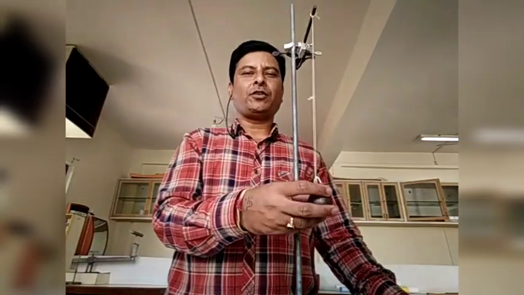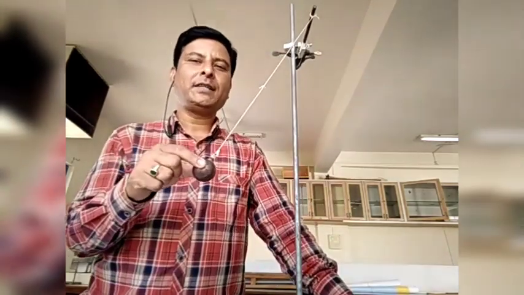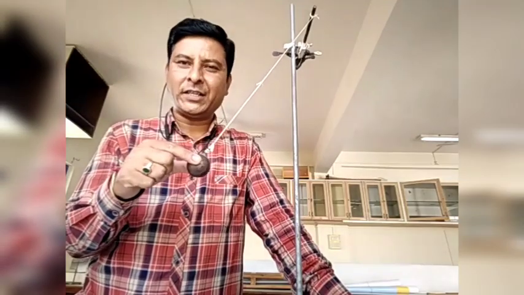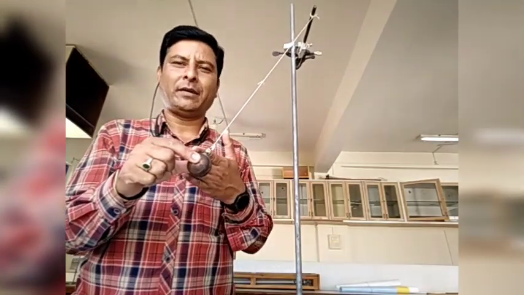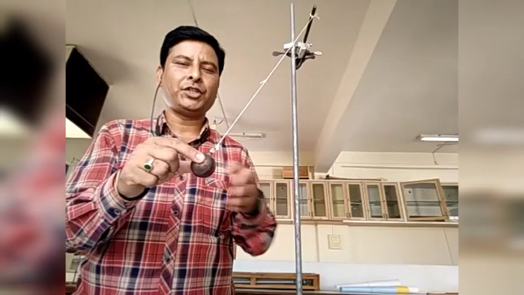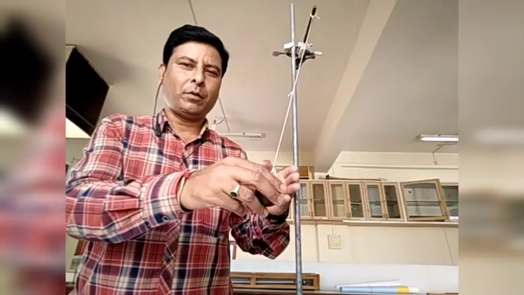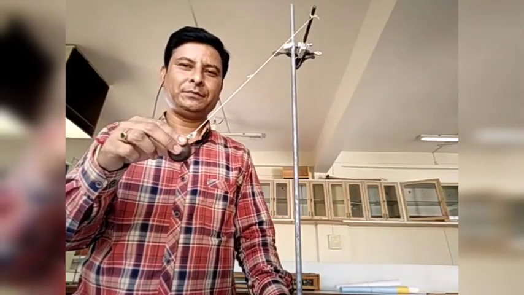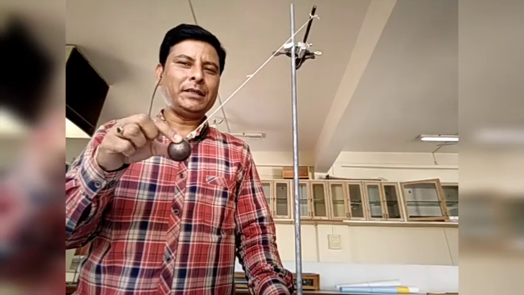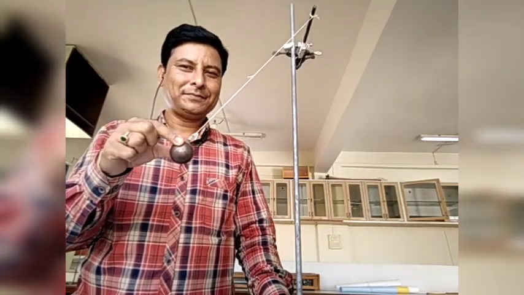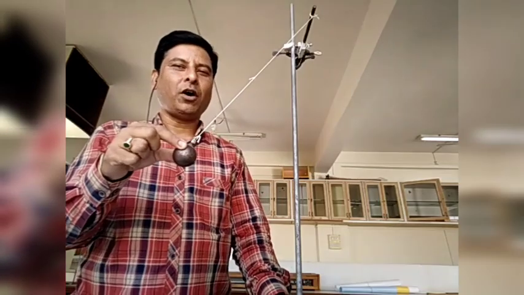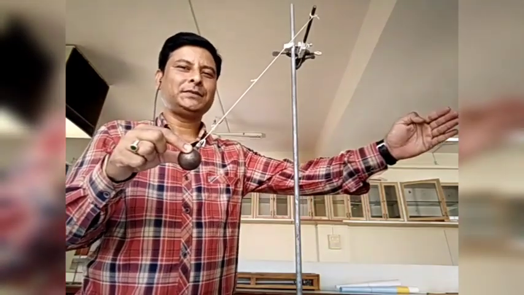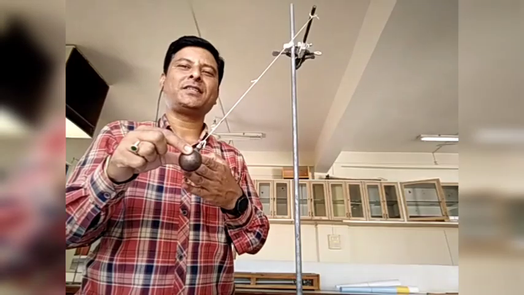To understand this, let's say I have taken this bob to one extreme end, maximum side. From the mean position, I have pulled this bob to this side. What will happen if I release this bob? Very good. This bob will move forward and will come back again to the same position.